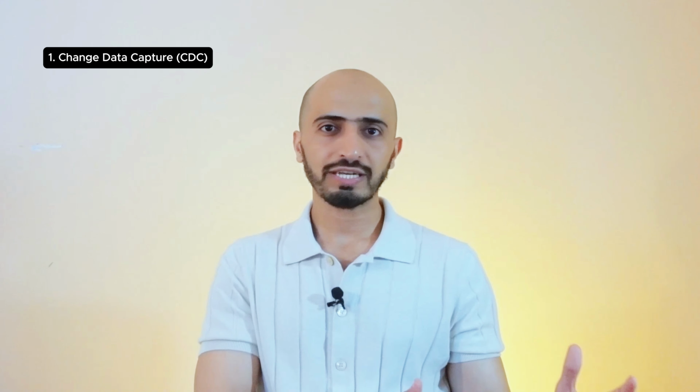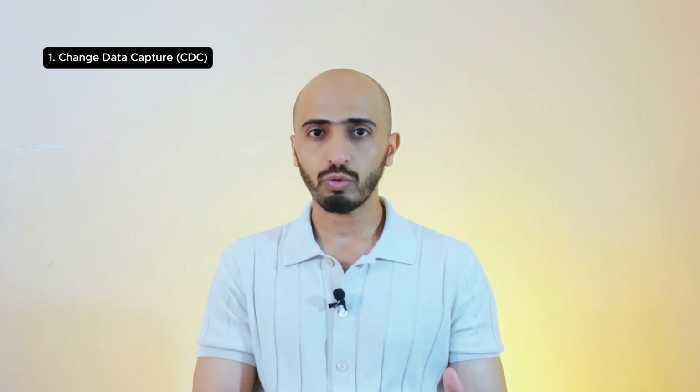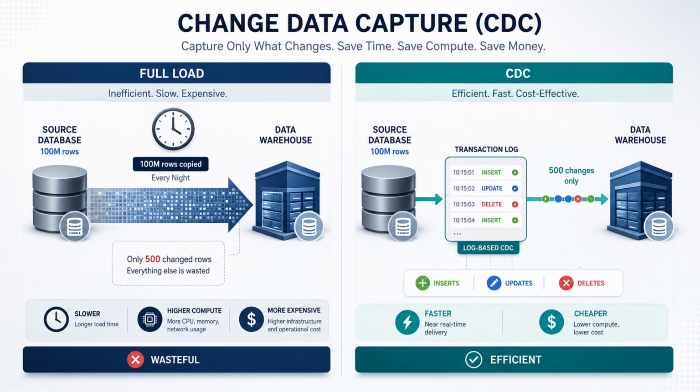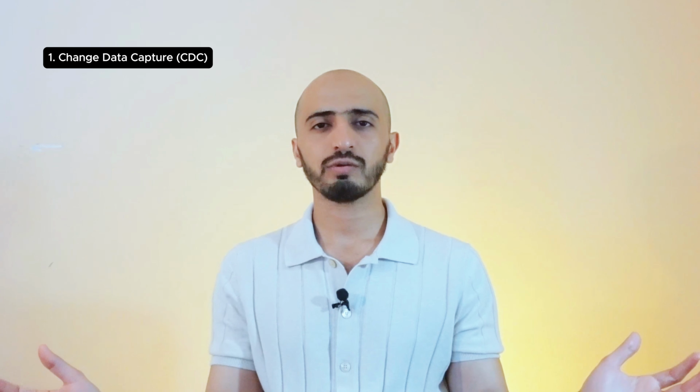So the most popular way to do this is log-based CDC, using tools like Debezium. Your database already keeps a transaction log, a record of every change. Right? So the CDC tool reads that log and streams only the changes in near real time. Instead of moving 100 million rows, you move only 500, the ones that have been changed, for example, right? Faster, cheaper. That's how CDC works.